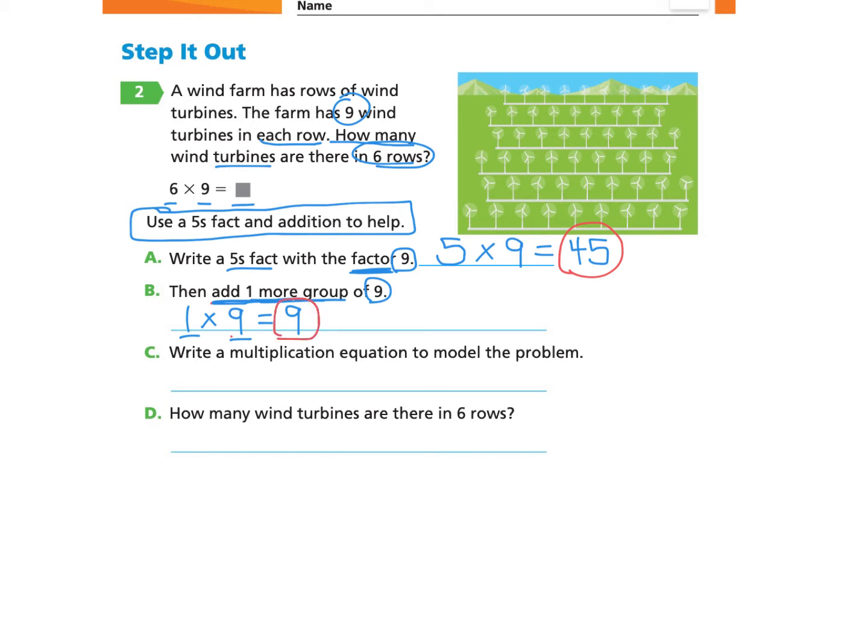And so then they would like us to add one more group. So we need to take our product 45 and add one more group of 9, which is 9. And so if you want to pause and do the addition here, you can do that. And when you come back, you will check to find that your answer should be 54. So now we're going to just write the multiplication equation to model the problem.